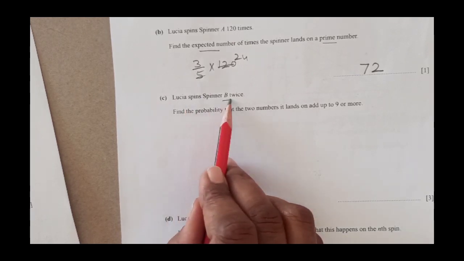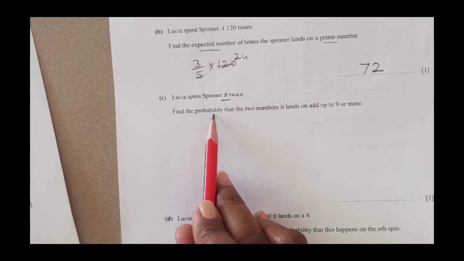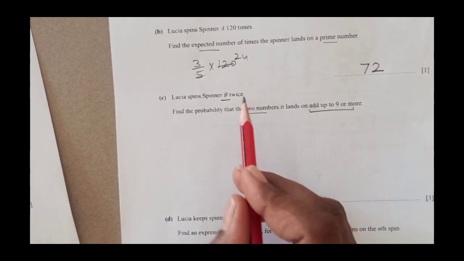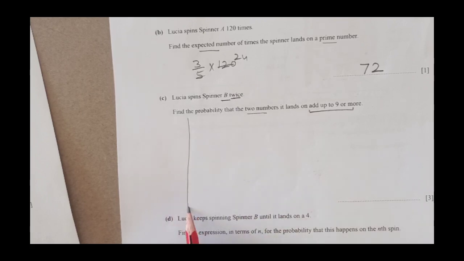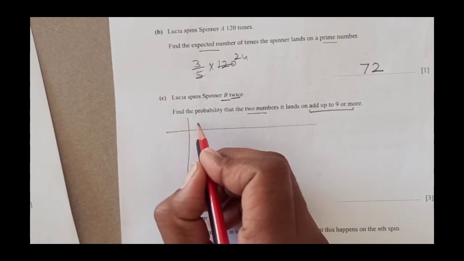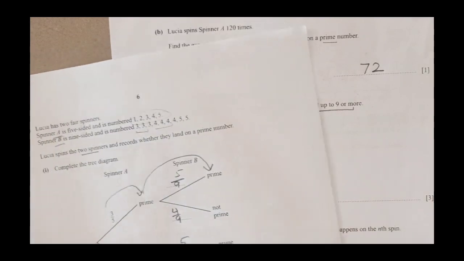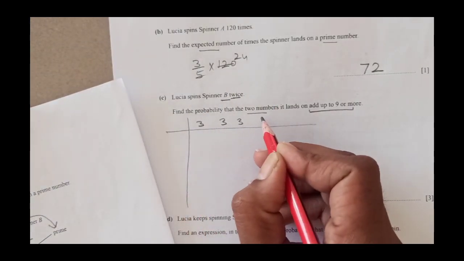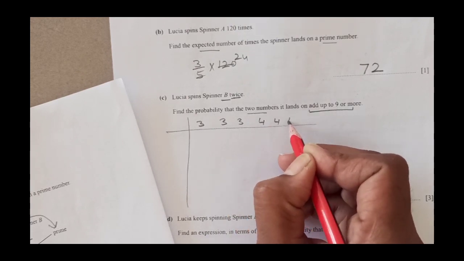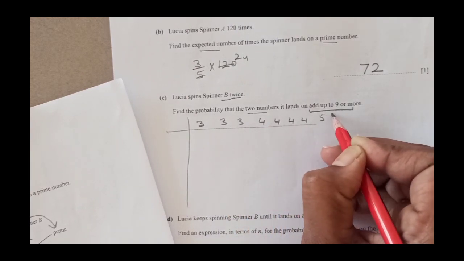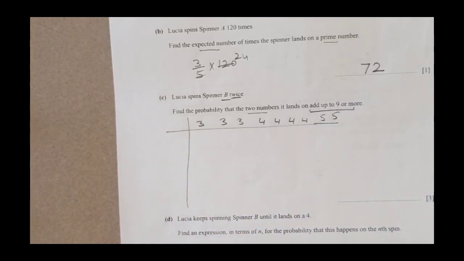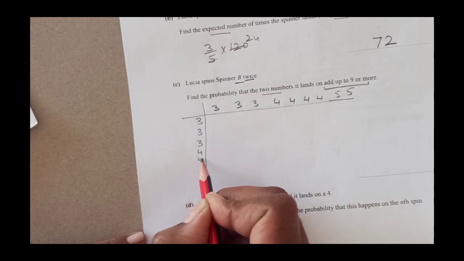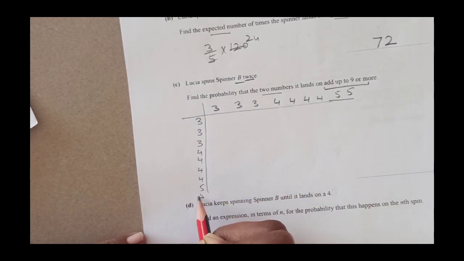Now Lucia spins spinner B twice. Find the probability that the two numbers it lands on add up to 9 or more. Twice, so she is doing this 2 times. For spinner B, we have the outcomes 3, 3, 3, then 4, 4, 4, 4, and 5, 5. We will make the sample space of that. So this side also 3, 3, 3, 4, 4, 4, 4, 5 and 5.